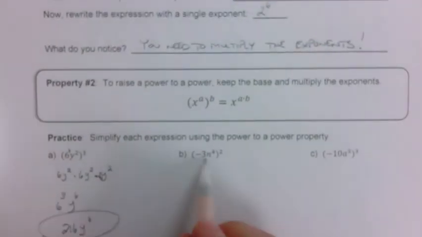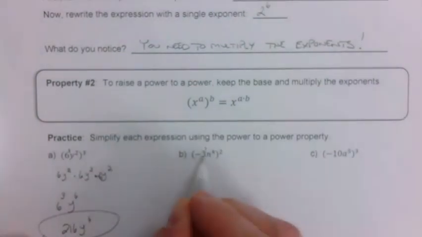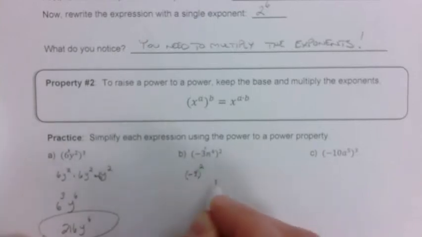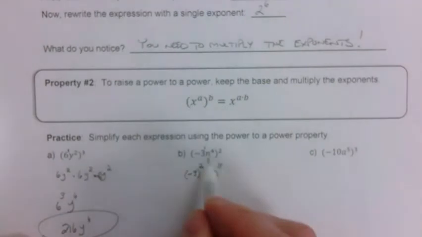Next, I have -3n to the fourth. That whole expression is being squared. All right, so remember there's a 1 right here with my -3. 1 times 2 is 2. So this is going to be -3 squared times n to the 4 times 2 is 8th power. All right, n to the 4th squared is n to the 8th. Now if we square -3, that gives us +9. So the expression is going to be 9n to the 8th power.